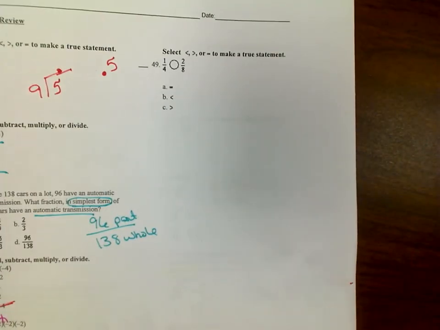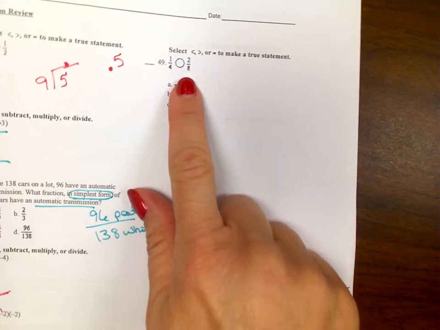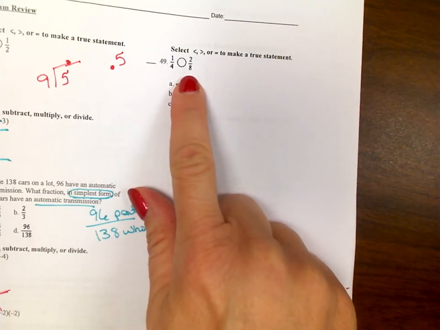Number 49. 1/4 is less than, greater than, or equal to 2/8. Turn them into decimals, find the common denominator, or reduce 2/8 to get your answer.